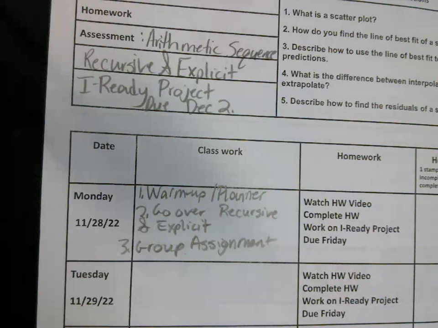Planner. Let's take out our planner, please, so we can write down our weekly goal. This week is the 28th.